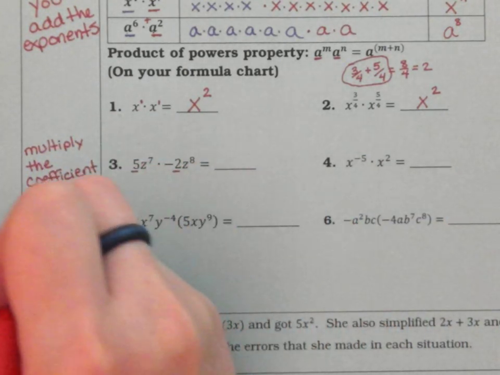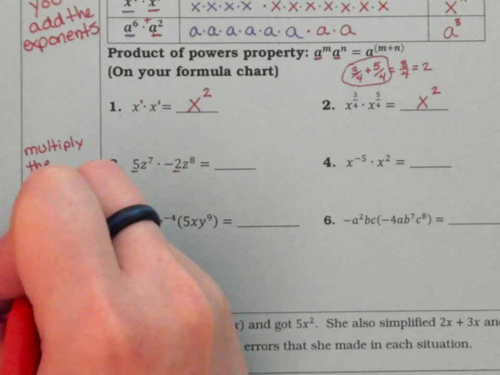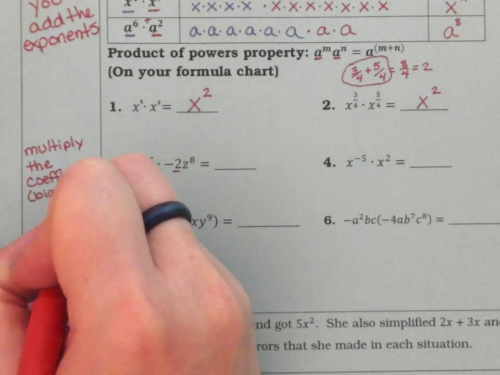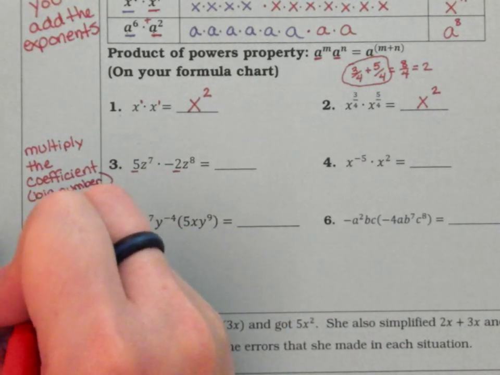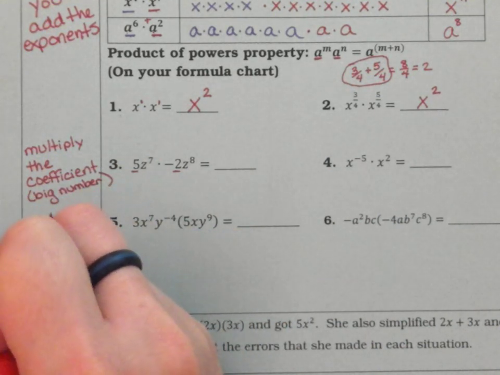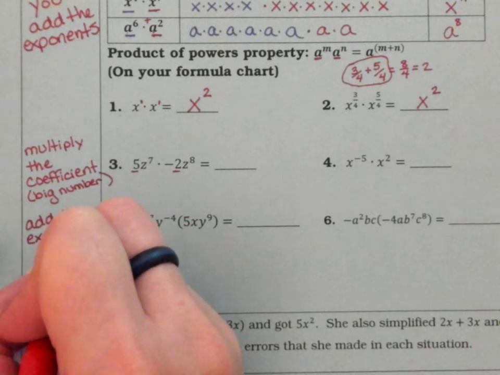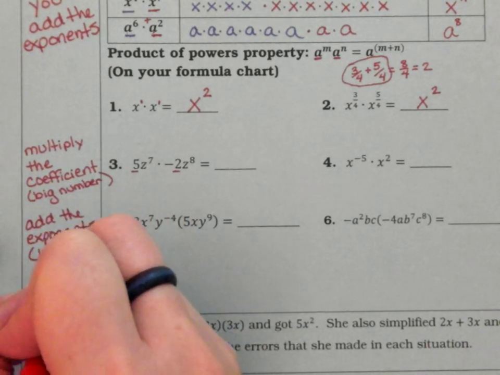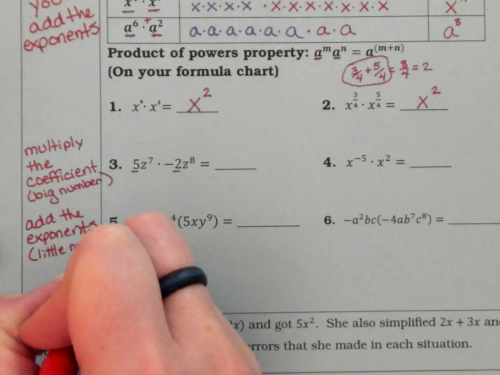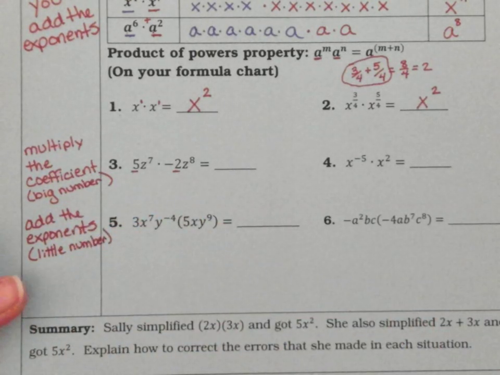And sometimes I also say multiply the big number and add the exponents, which is your little number. Okay, just some ways to help you remember.